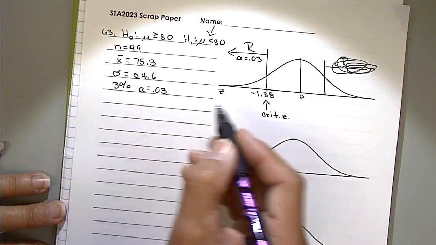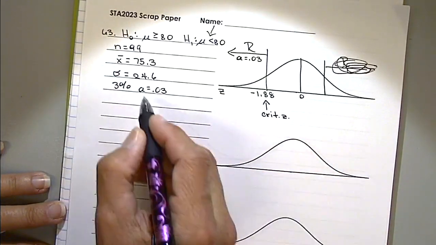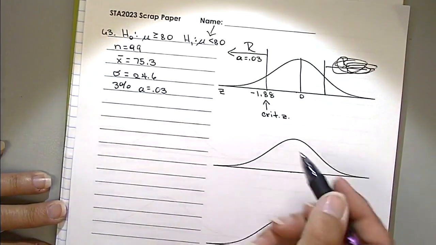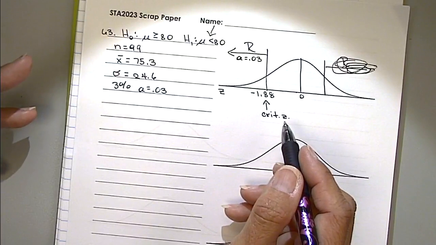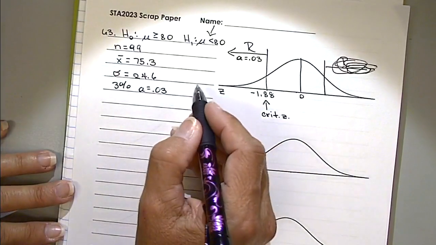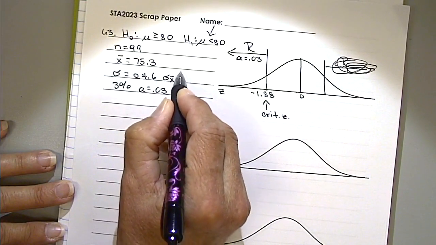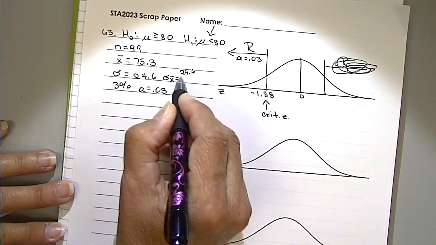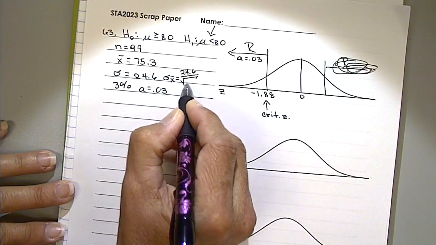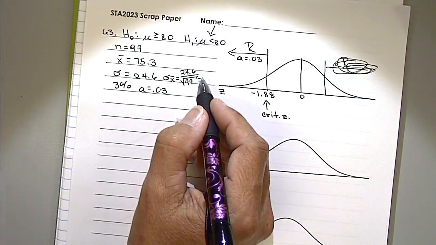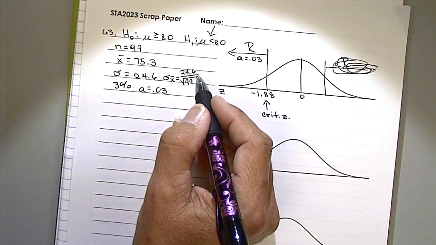All right, so now we've found z. Critical z is equal to negative 1.88. Now we're going to find out where the test statistic fell. That's the observed value for z. Well, we first have to take the standard deviation and divide it by the square root of our sample size. And we're going to go to 4 decimal places with it. What did I get for that one?